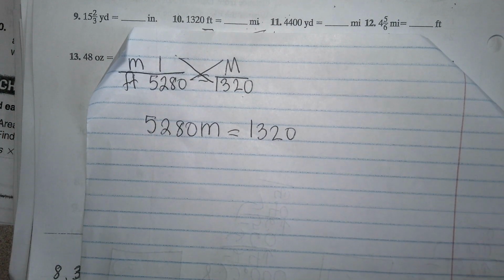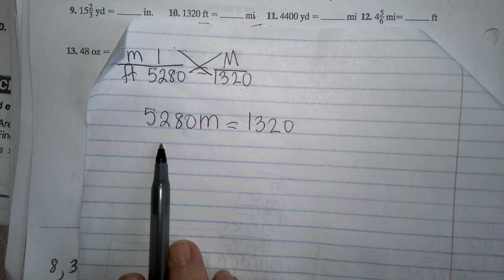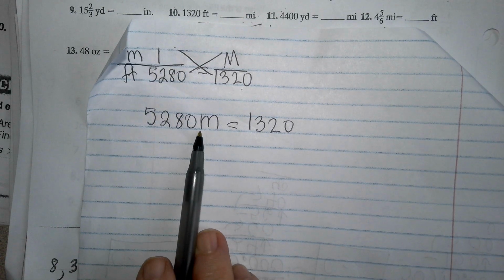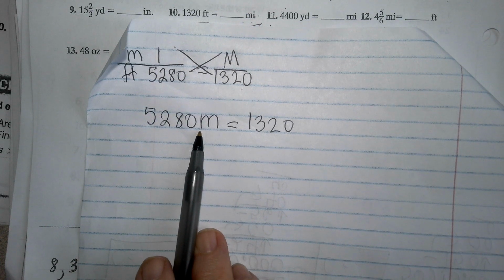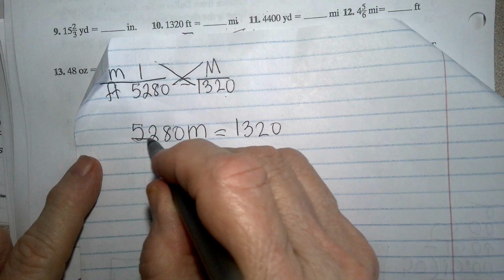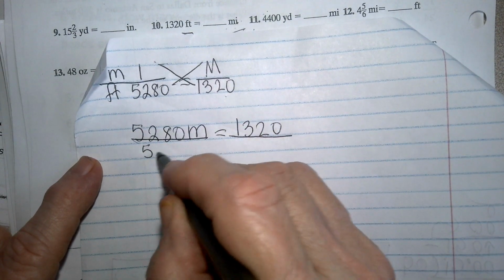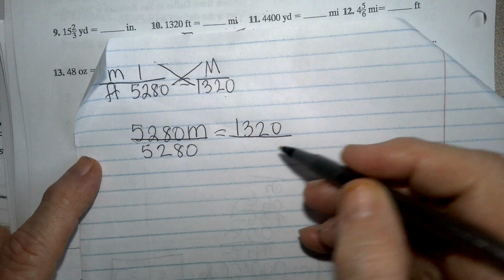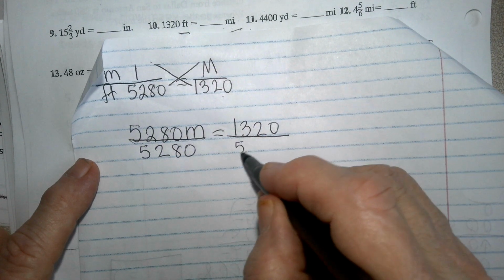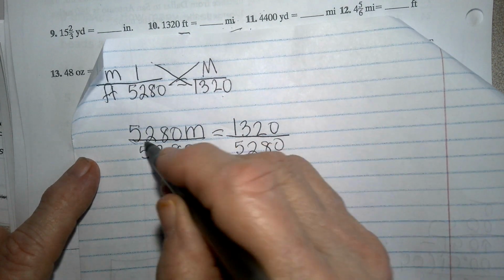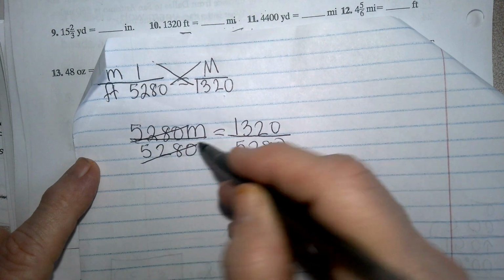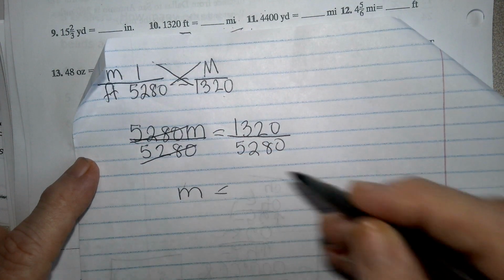And then how am I going to get rid of the 5280? Opposite of a multiplication is a divide. So it's 5280 on both sides. So M is equal to, yes.